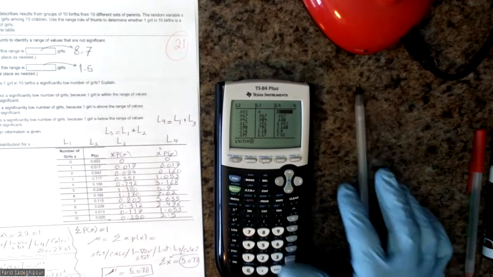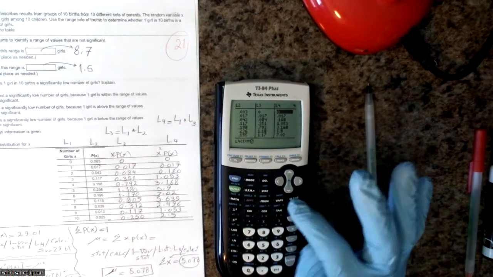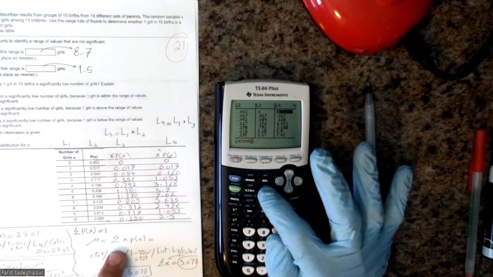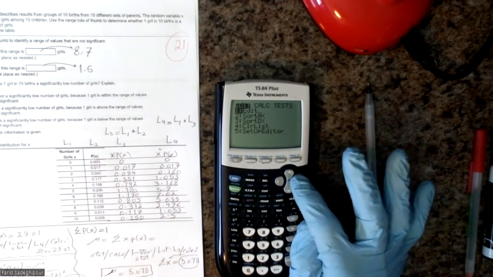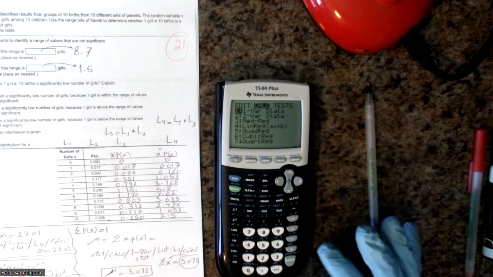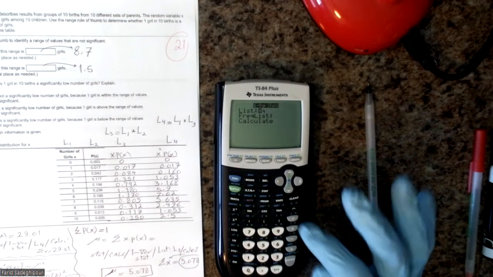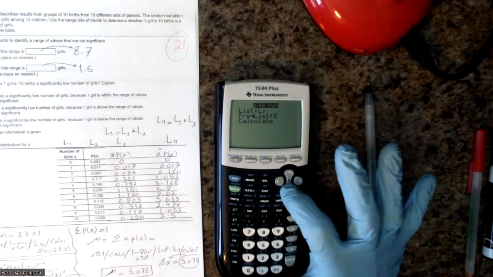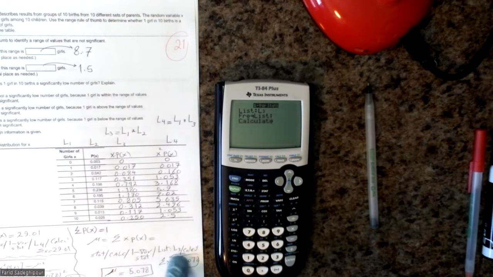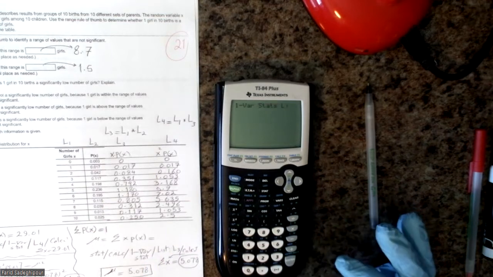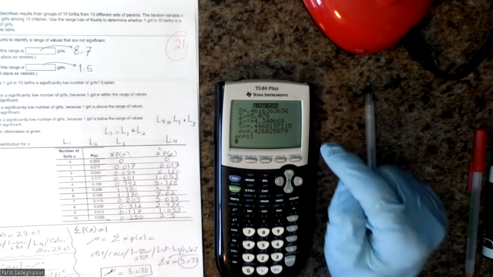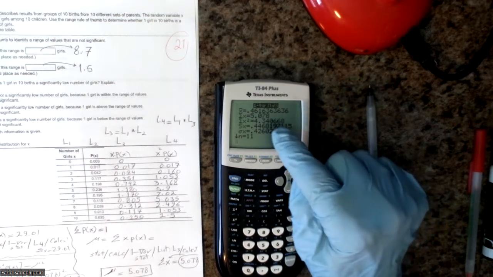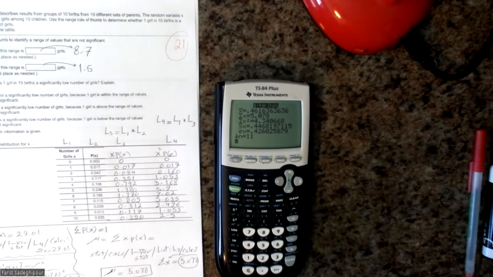So if you want to find the sum of all the numbers that you have in L3, just go to stat, calculations, and here put L3. I'm following this instruction for this one. This sum that you see, 5.708, this is the sum of xpx using the calculator.